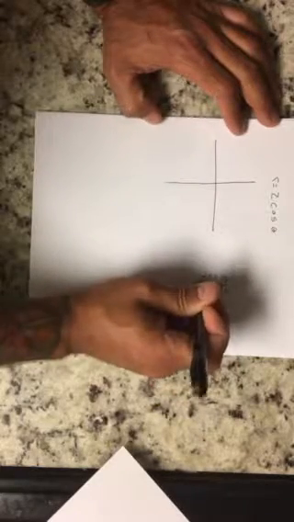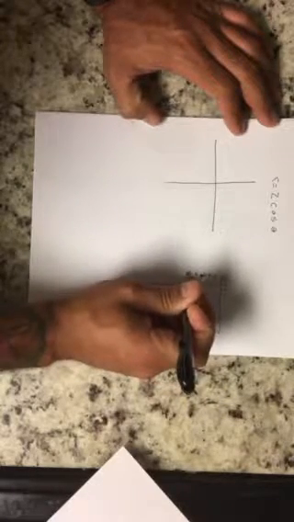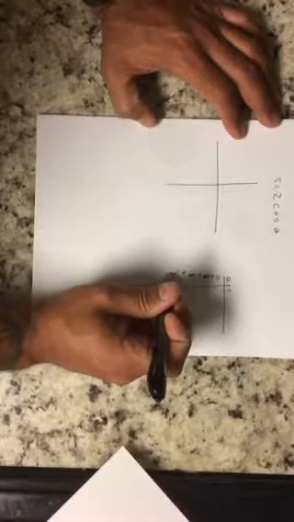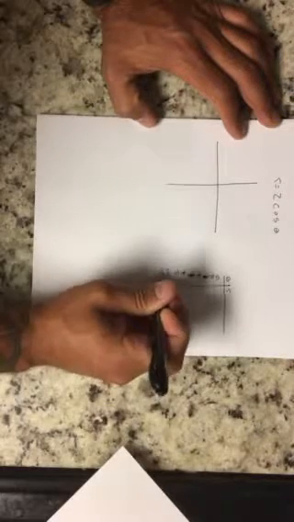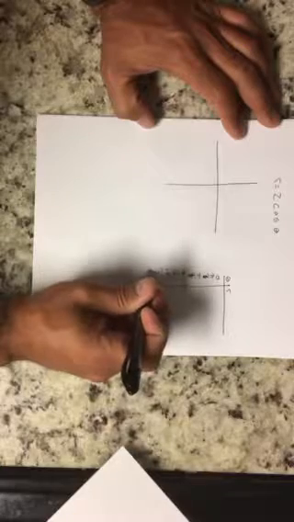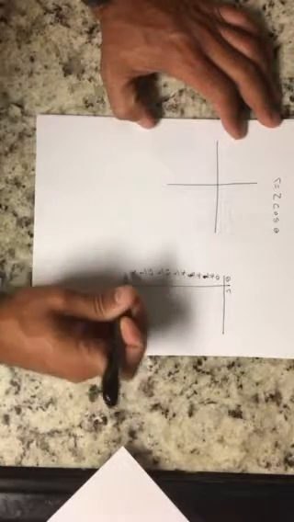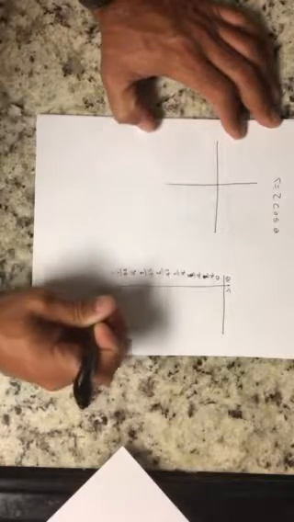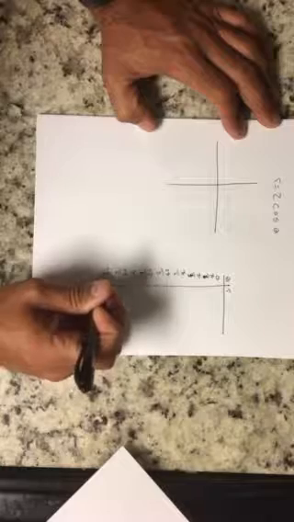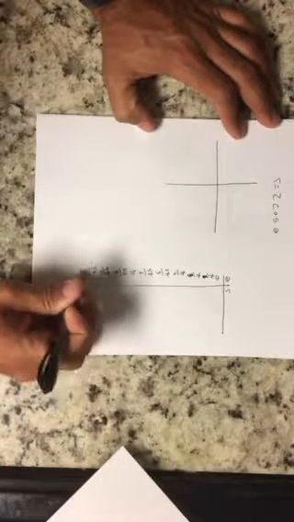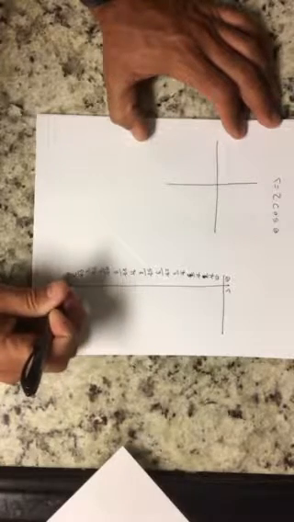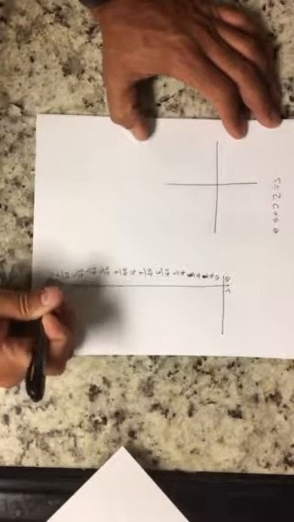So thetas that I know with cosine are going to be 0, pi over 6, pi over 3, pi over 2, 2 pi over 3, 5 pi over 6, pi, 7 pi over 6, 4 pi over 3, 3 pi over 2, 5 pi over 3, 11 pi over 6, and then 2 pi, which obviously is going to be the same as 0 because they're the same location.